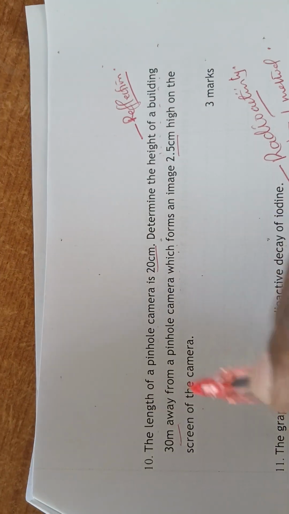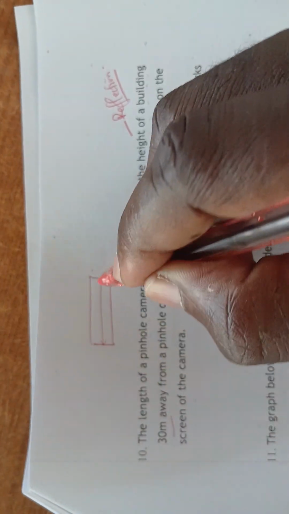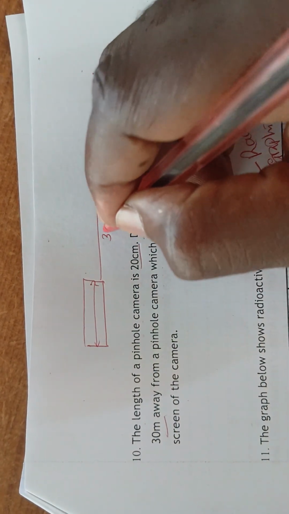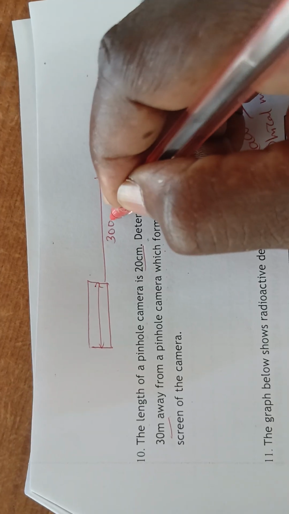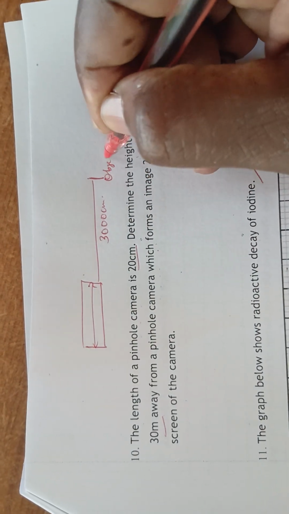So for the pinhole camera, if we have a sketch, this is the pinhole camera, and we have an object 30 meters away, which is 3,000 centimeters away. So that is the object.